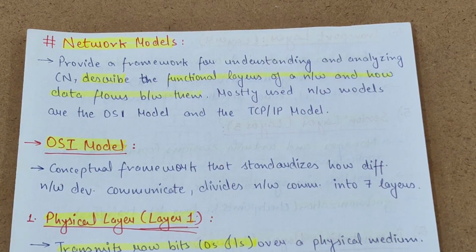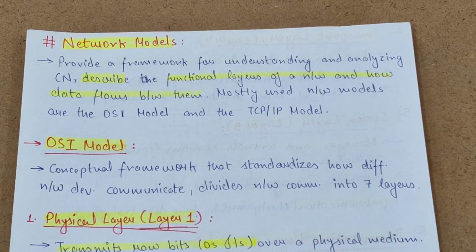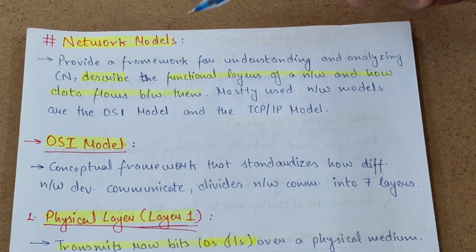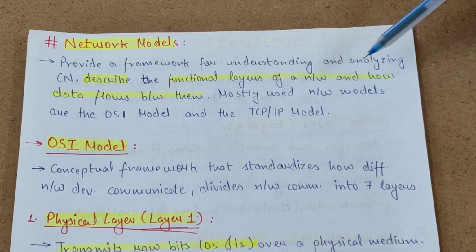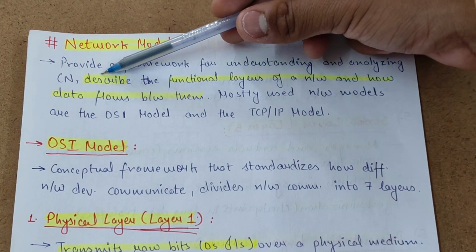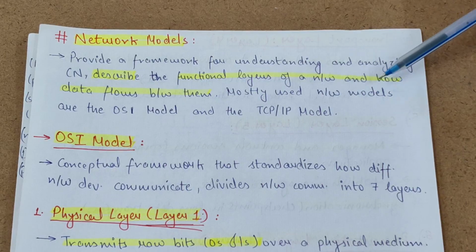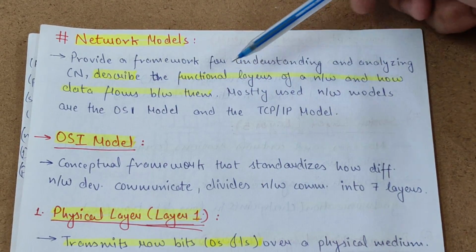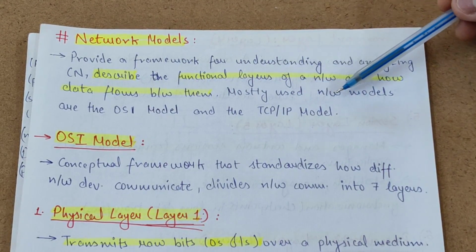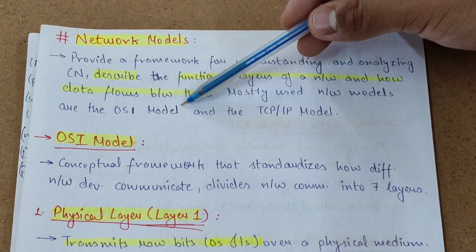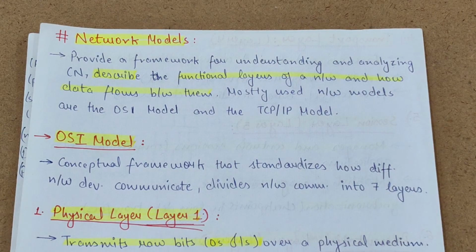So first of all, I'll teach you what is a network model. It provides a framework for understanding or analyzing computer networks, and it describes the functional layers of a network and how data flows between them. The most commonly used network models are the OSI model and the TCP/IP model.